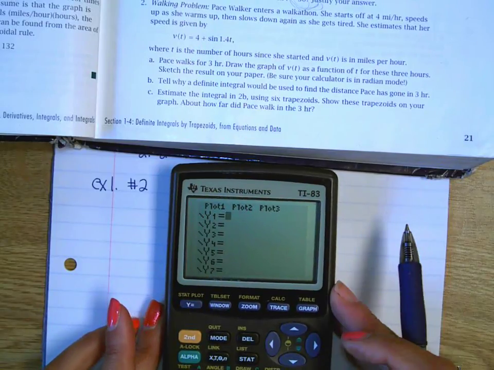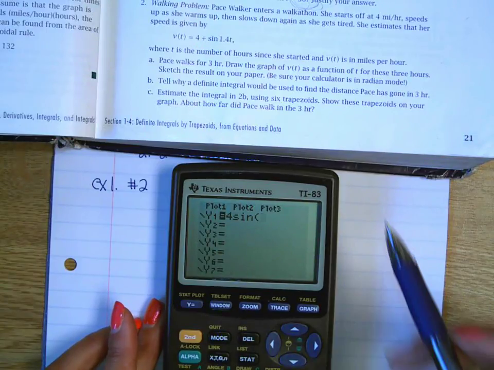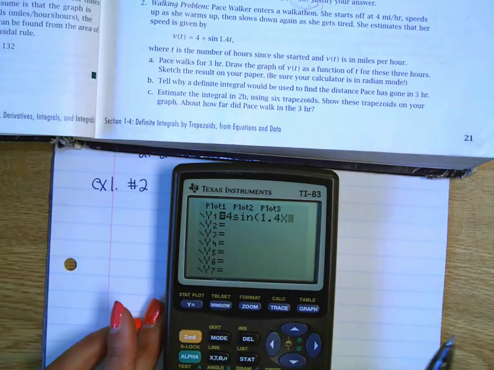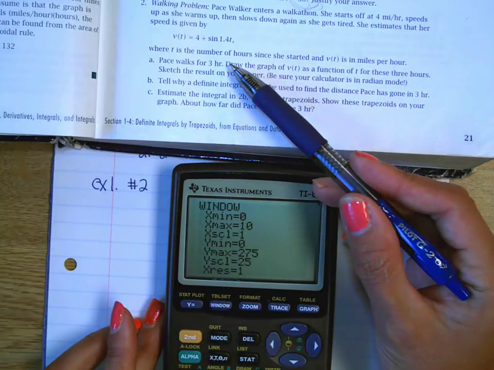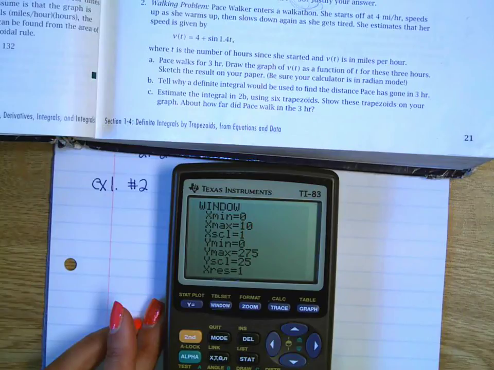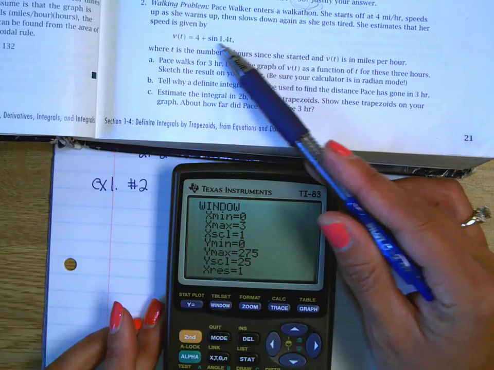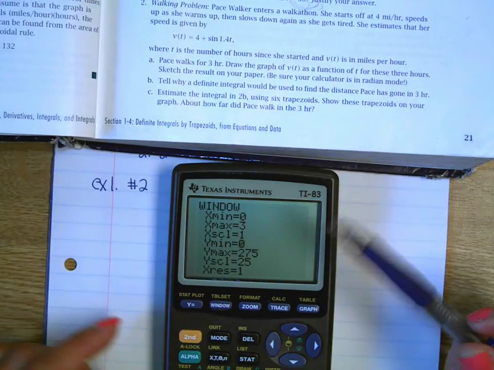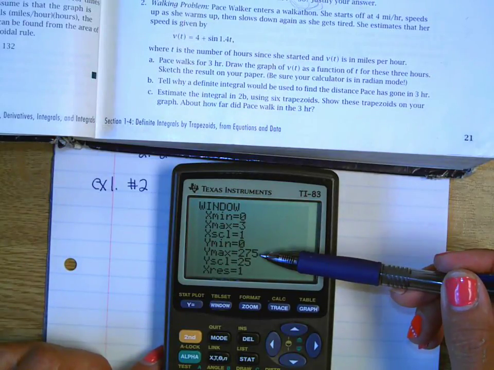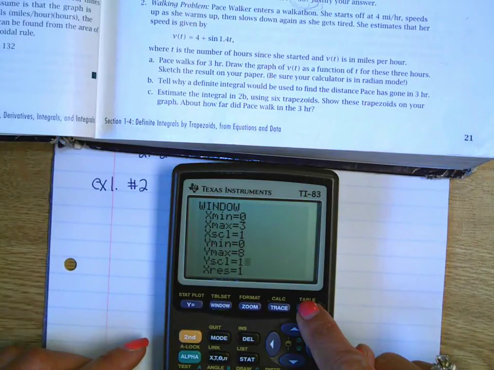Clear. Her velocity is... I've got to check my mode on this one. I'm good. 4 sine 1.4x. Okay, window. The time was only for 3 hours, so 0 to 3. Y is her velocity, and she starts off at 4. She speeds up some. Think about walking. There's no way she's going to get up to 275 miles an hour walking, so I'm going to max that out at about, I'm just going to say 8 and see.